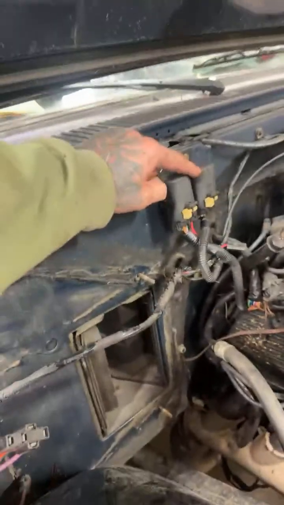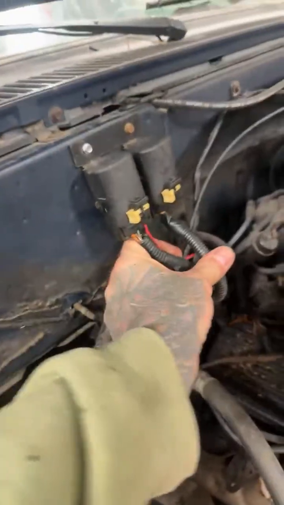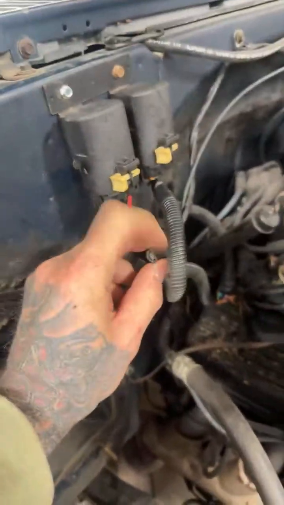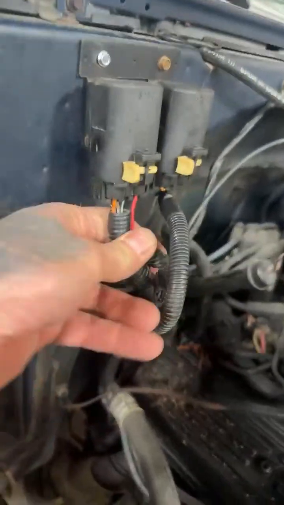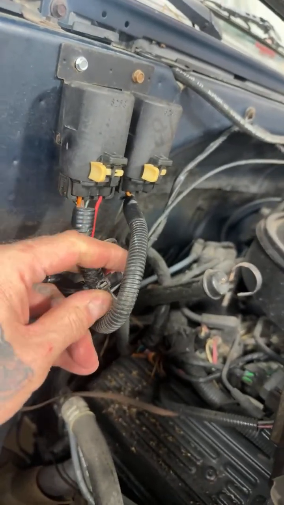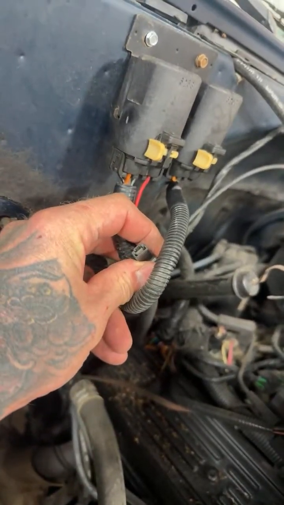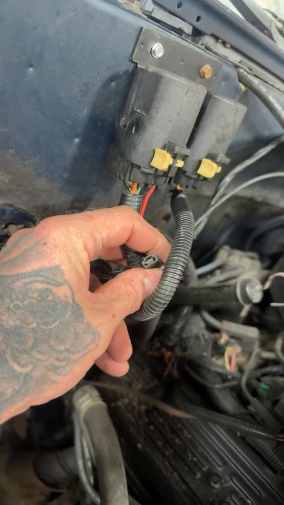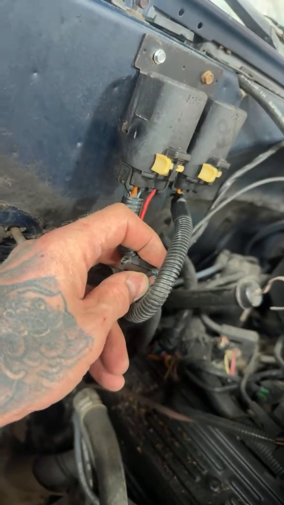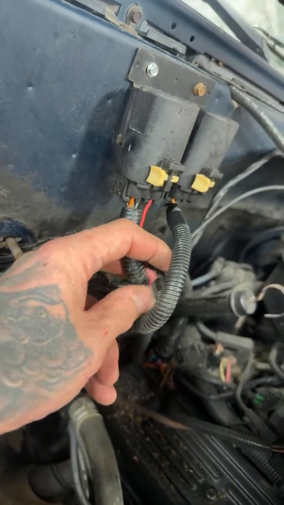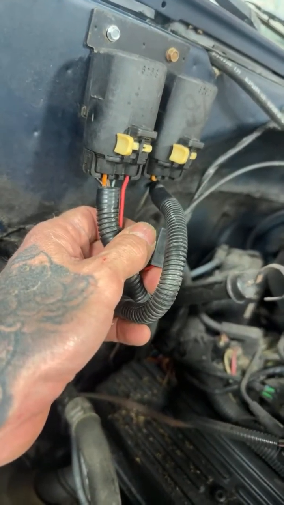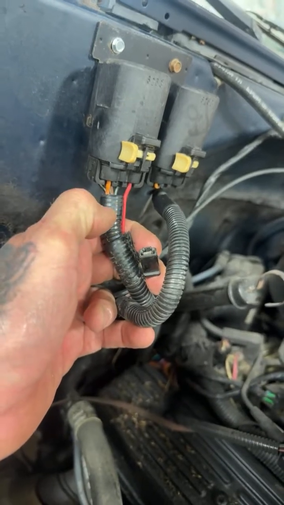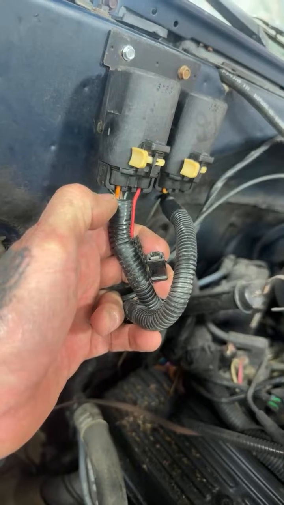So here is the relay, all right? This is the factory relay. This right here is the port that, if you wanted to service and bypass the relay and activate the fuel pump without using a relay, that is what that is. GM put that little connector in so you could service tech and activate the fuel pump to see if it works.